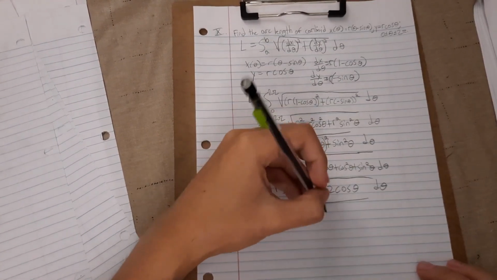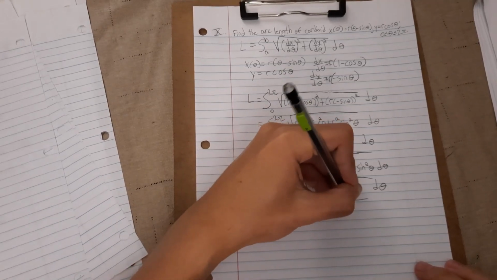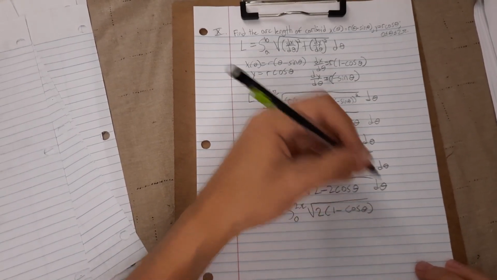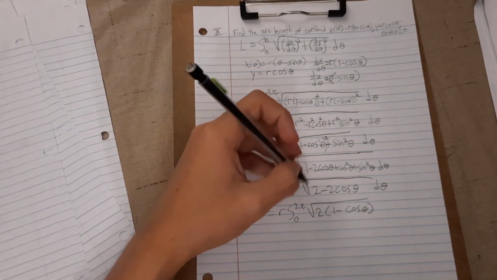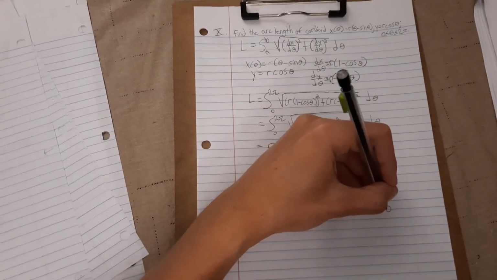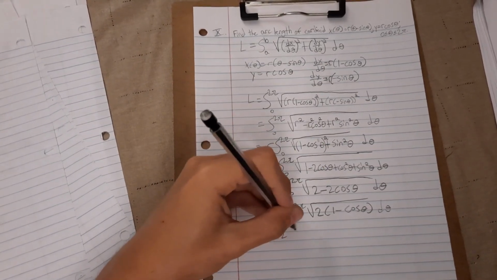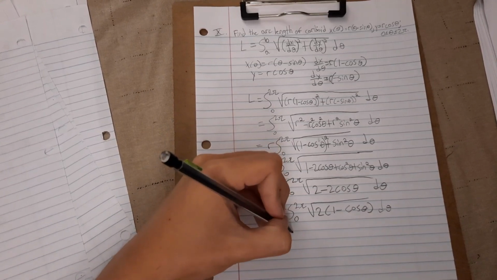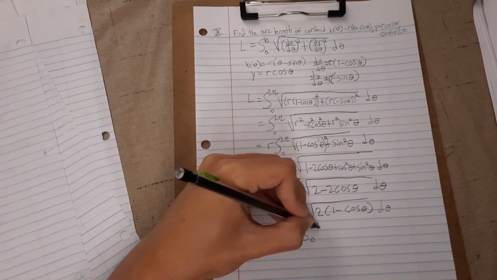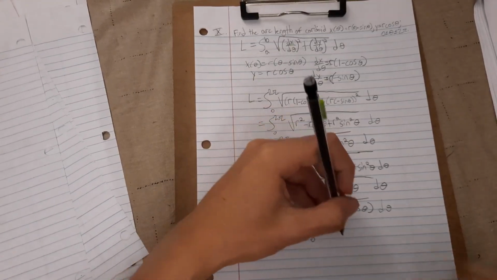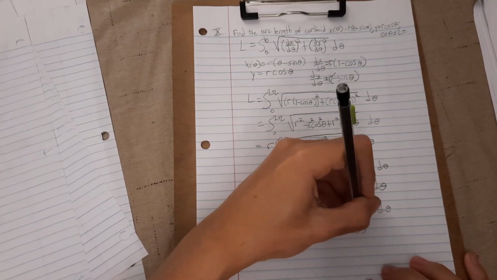Which you could then factor out the 2, which would give you 2 times 1 minus cosine theta, d theta. You could then take out the root 2 in the integral and be left with the root of 1 minus cosine theta d theta.